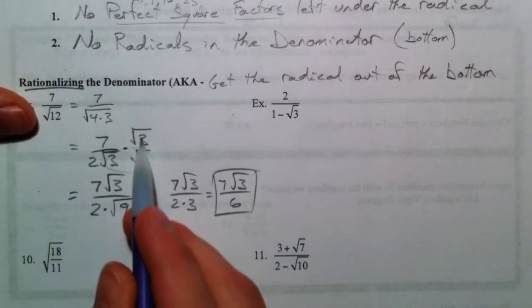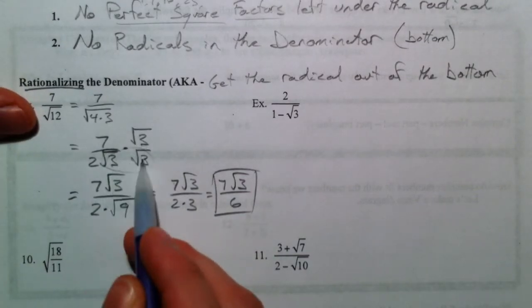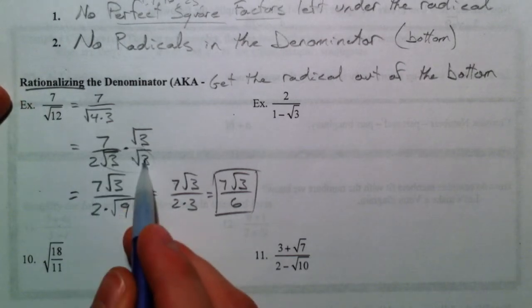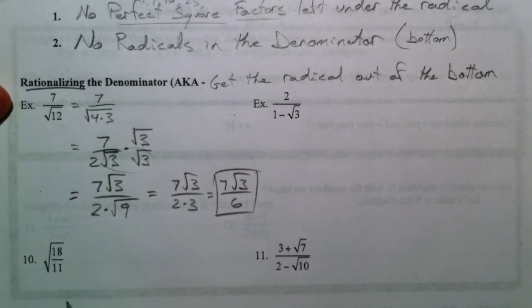Again, when you multiply by root 3 over root 3, it cancels out the root 3. You can multiply by 2 root 3 over 2 root 3. You'll just have more simplifying to do in the end.